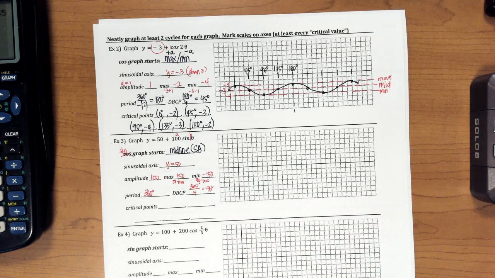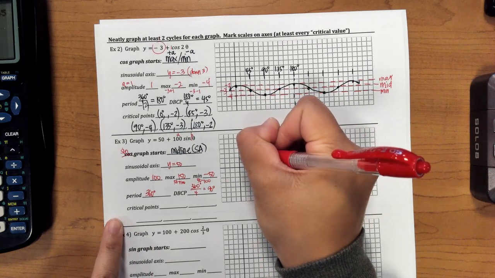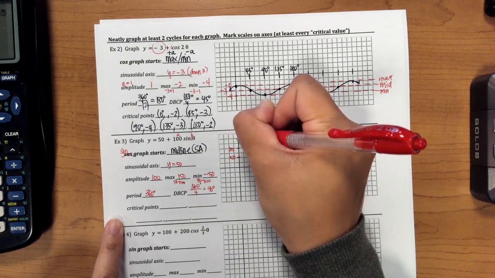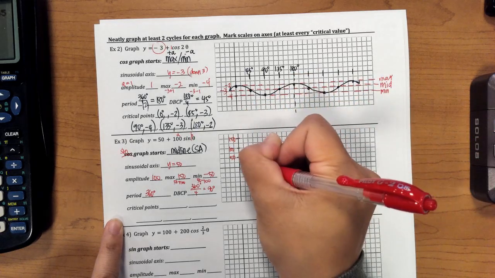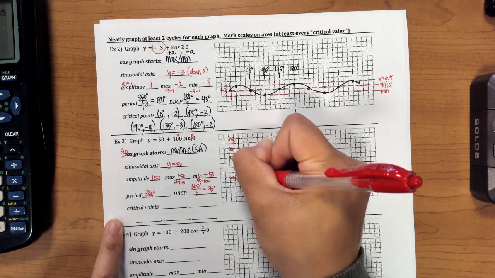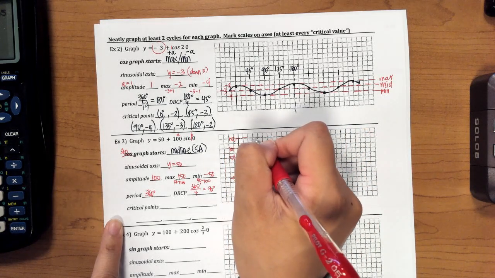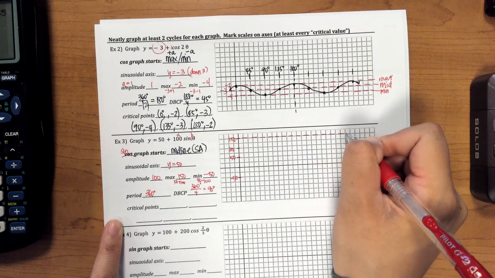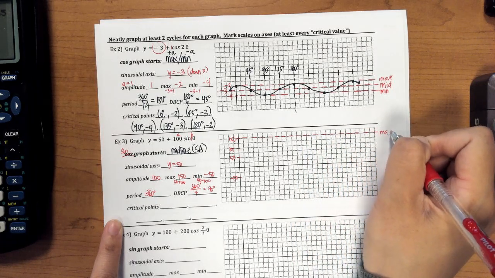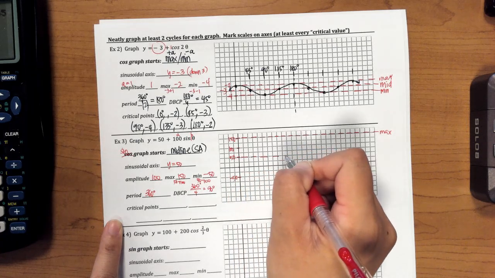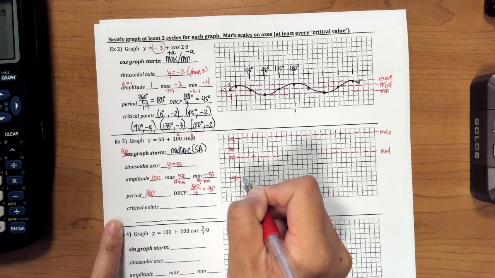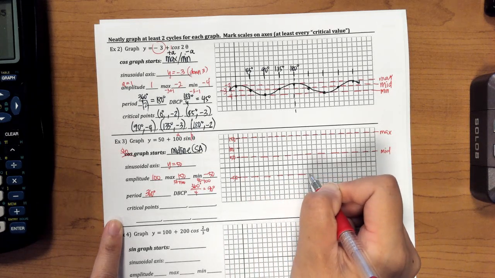Okay, so if I'm going to need to count from -50 to 150, let's see, maybe I can do 50 here. Let's see if it works. That means this is 100, and then we fit 150 at the top. This is 0, and then -50 here. Right, so I have to figure out what I'm going to count by to make it fit. So our max line is at 150, our midline is at 50, and our minimum is at negative 50.